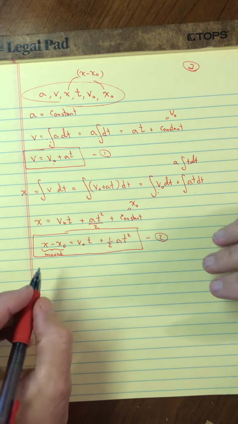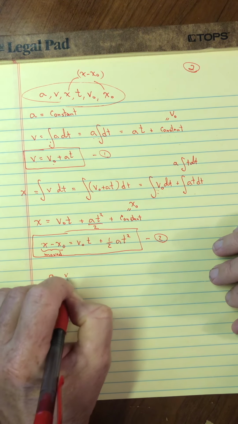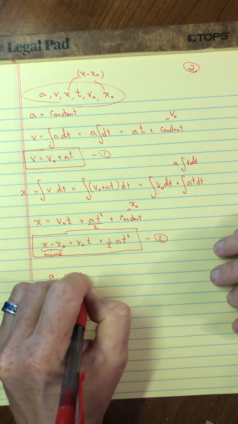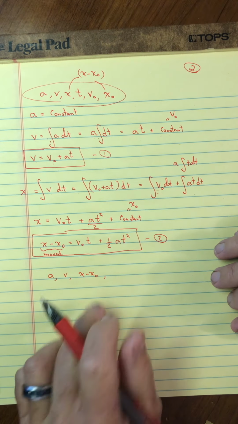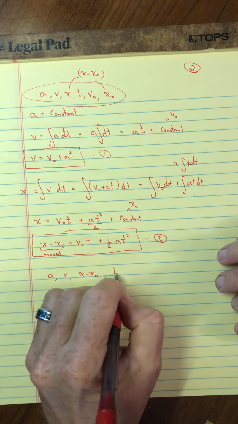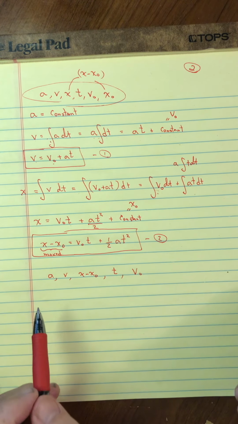And so our 5 equations are this: the acceleration, the velocity, the distance it traveled, the time, and the initial velocity.